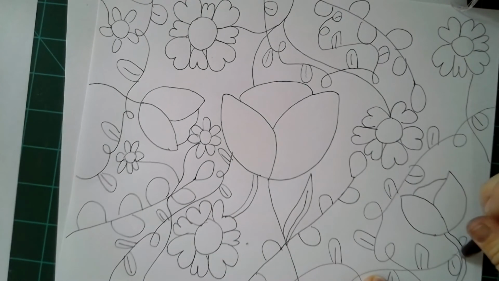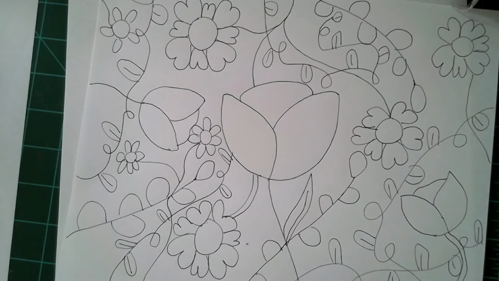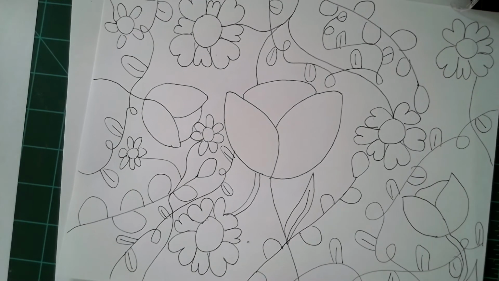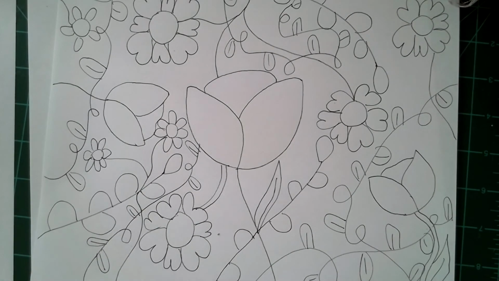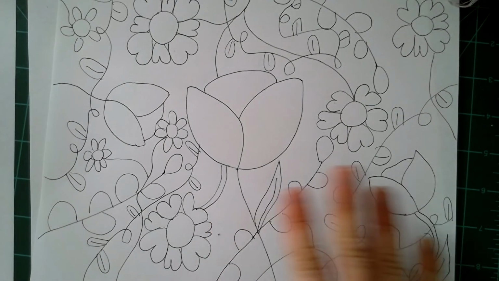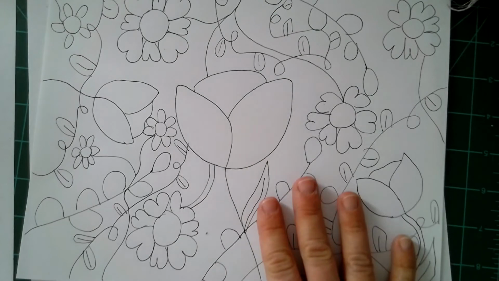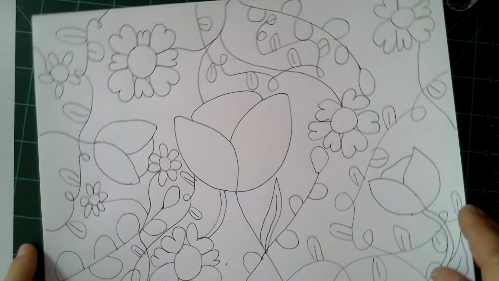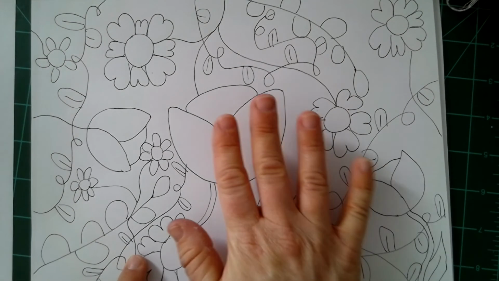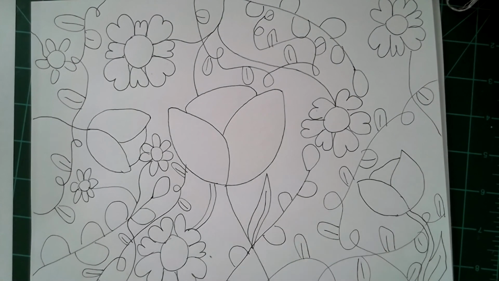Luckily for me, I have an eraser on this pen, but you don't need one. It's fine. And if you have any questions or you want some suggestions, just let me know and I'll help you. But this is what we're going to do today, and then you're going to start coloring it in, and then we will finish it off with our portraits to put on top of this. So have some fun.